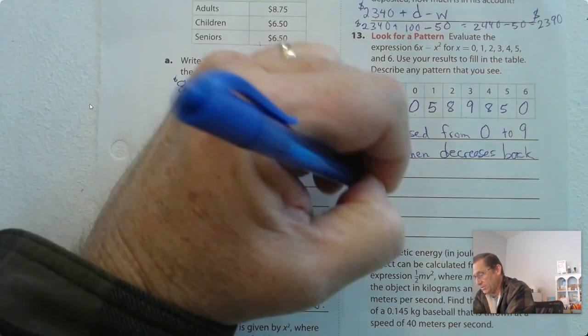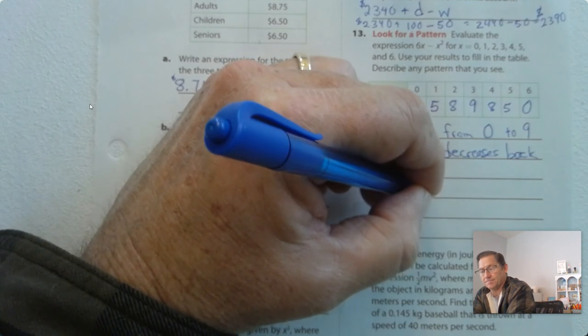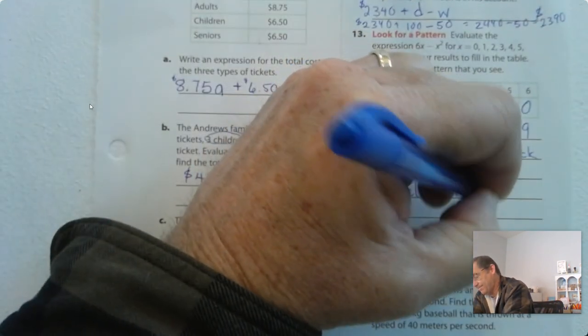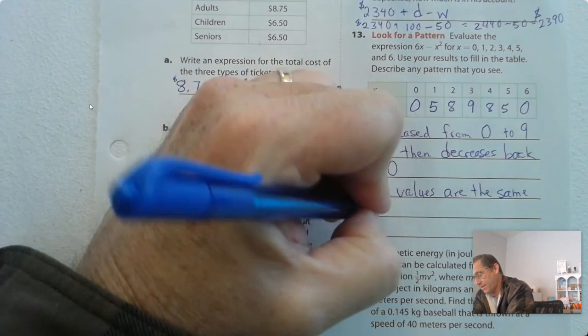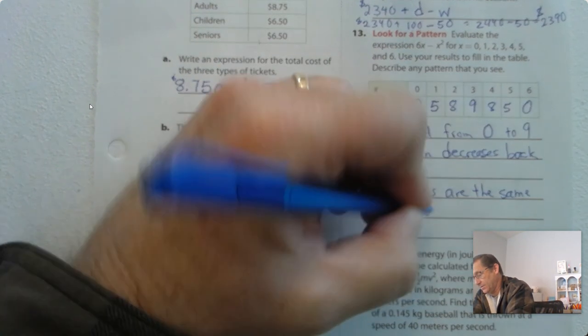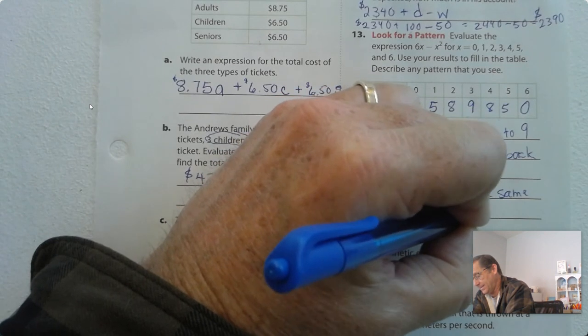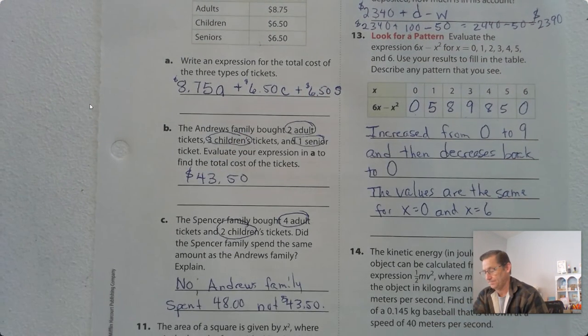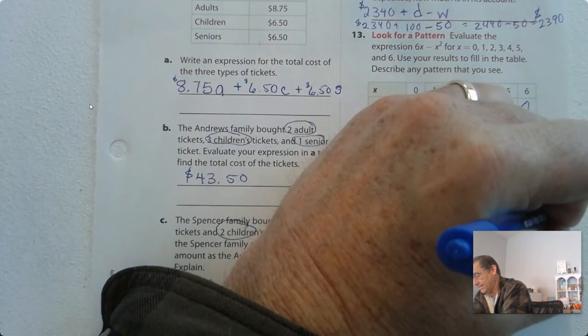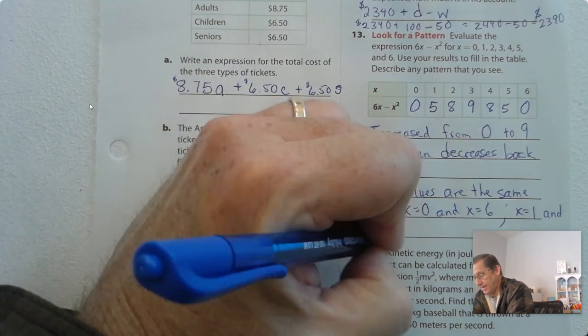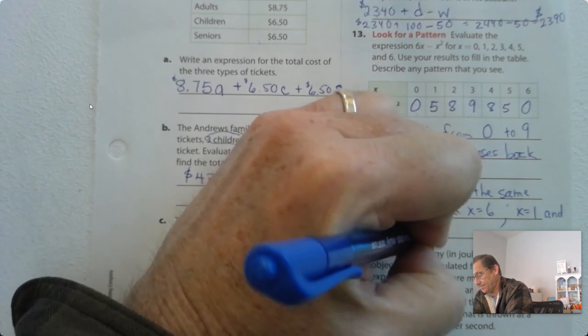Let's see, the values are the same for x equals 0 and x equals 6. X equals 1 and x equals 5.